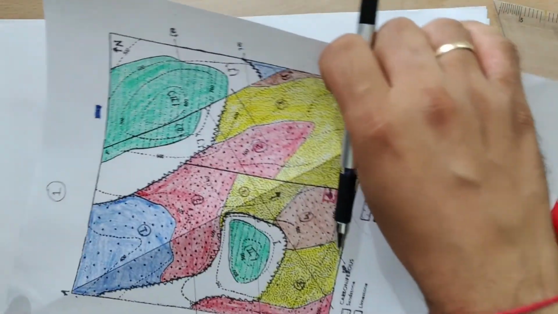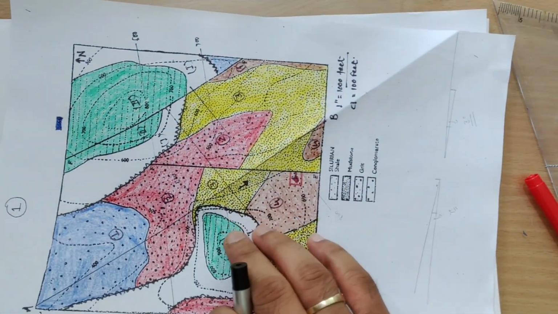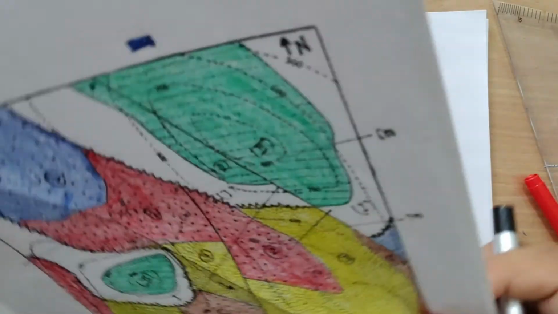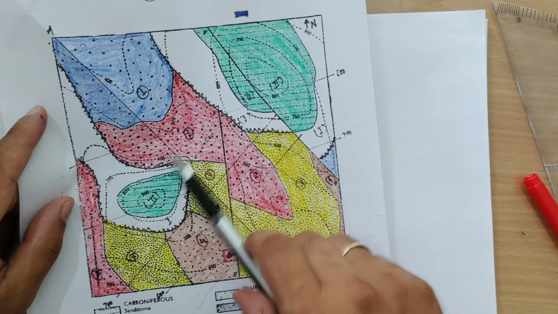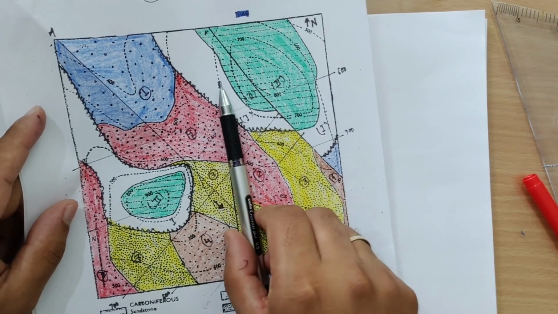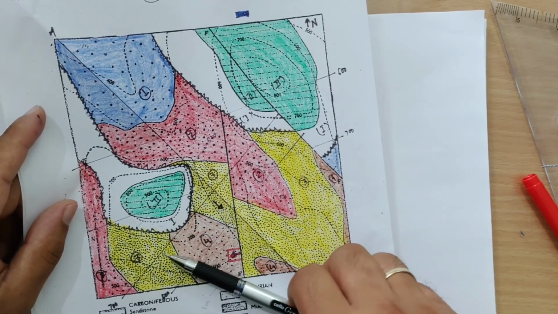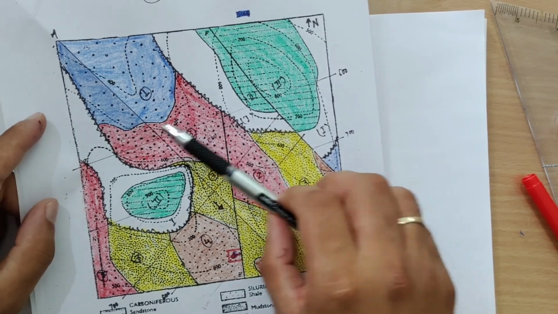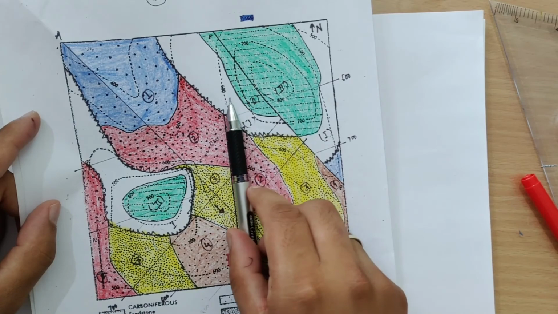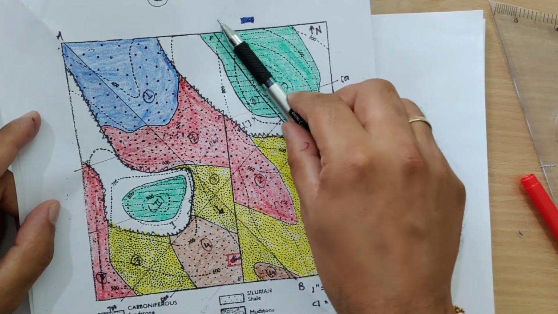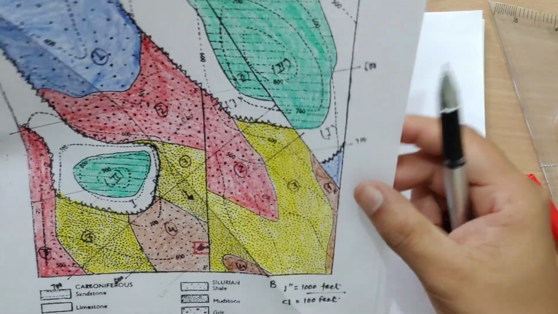So this is the map and this is our section line. And what are the structures present in this area? If we analyze, we have two sequences separated by an angular unconformity, and the older sequence contains 4 beds and the younger sequence contains 2 beds. And there are two faults, one is a pre-unconformity fault and another is a post-unconformity fault.